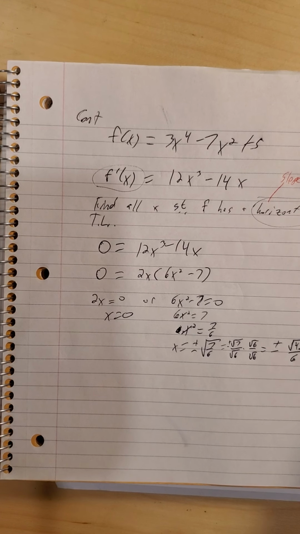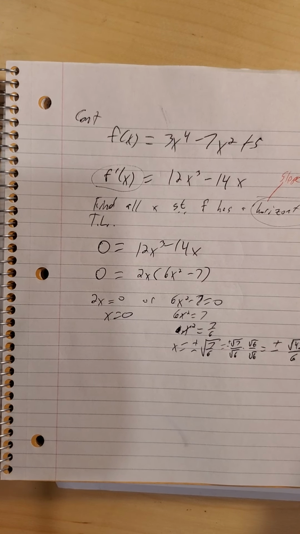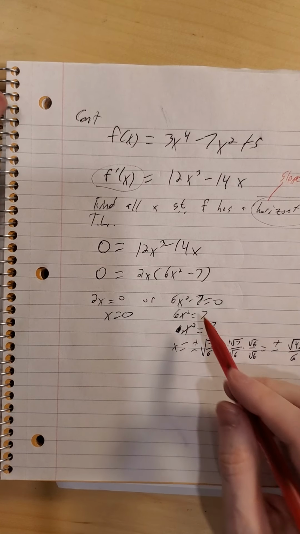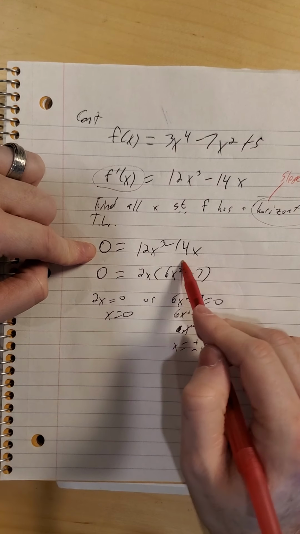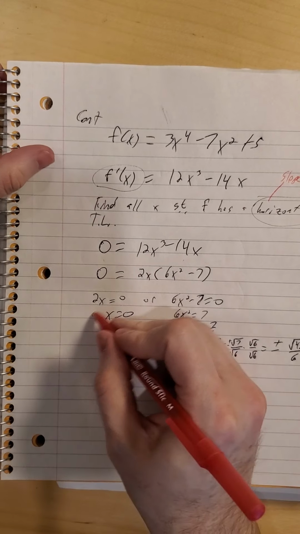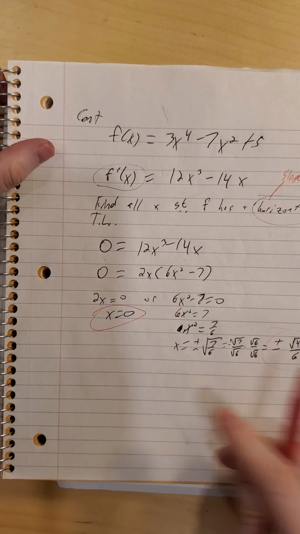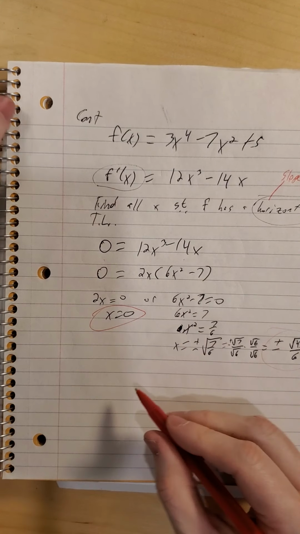So those are places where we would have horizontal tangent lines. So horizontal tangent line, take the derivative, set it to 0, and solve it. So there's our 3 places where we have horizontal tangent lines.